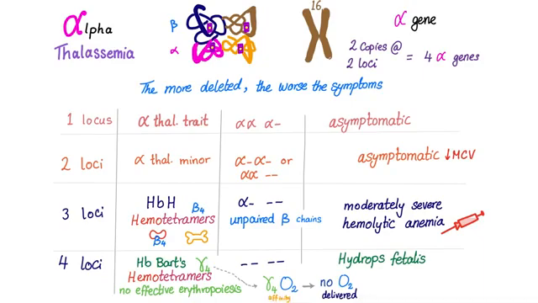We have 4 genes responsible for producing the alpha chain or the alpha subunit. So if I delete one of these genes, I'll have a problem. If I delete more, I'll have more problems. If I delete even more, I'll have more problems.